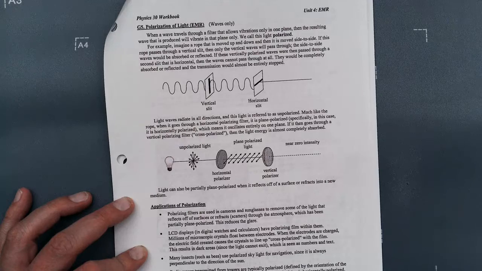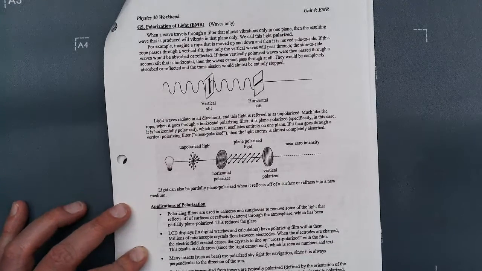LCD displays and digital watches and calculators have polarizing film within them. Millions of microscopic crystals float between electrodes. When the electrodes are charged, the electric field created causes the crystals to line up, cross-polarized with the film. This results in dark areas since the light cannot exit, which is seen as numbers and text.